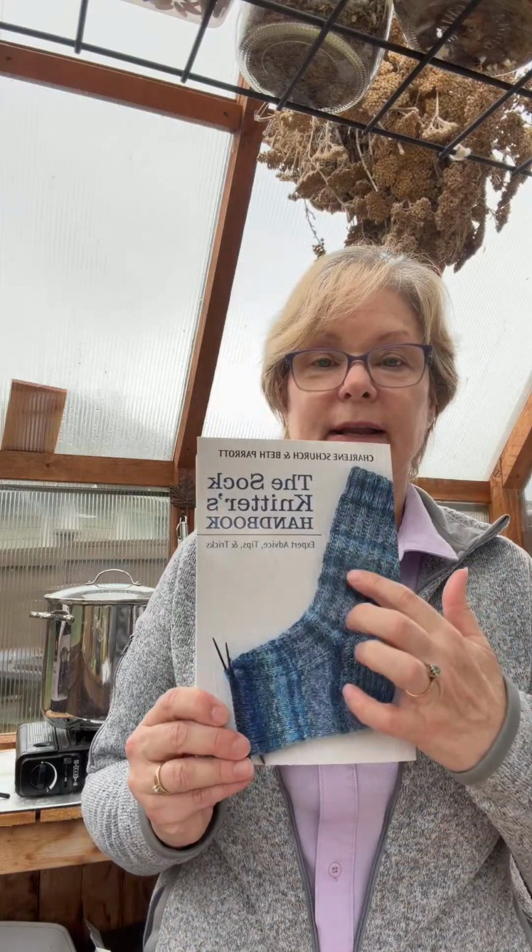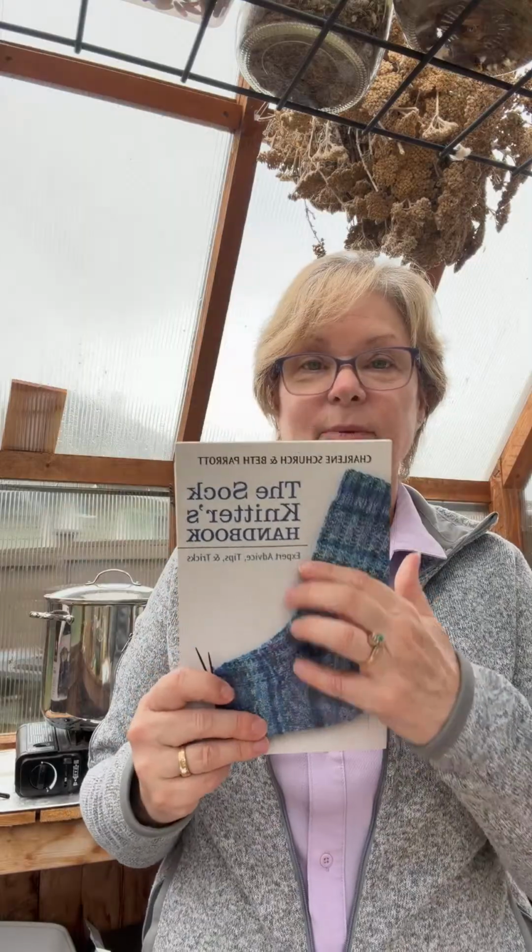And I will tell you that my go-to cuffs are a knit 1, purl 1, knit 2, purl 2. I haven't done a knit 3, purl 3. I've done a twisted rib cuff. And anyway, this book has a lot of resources in it for you if you want to get this book.